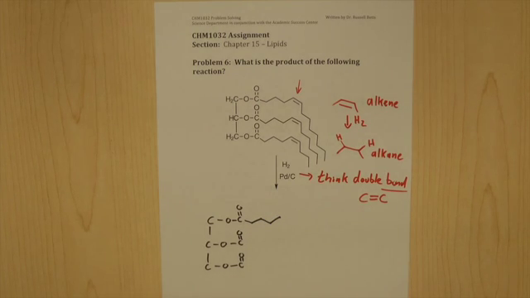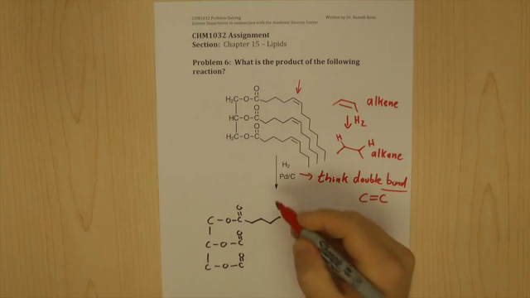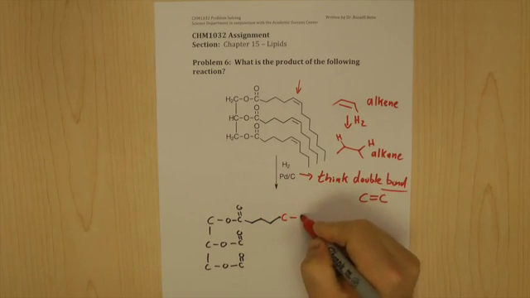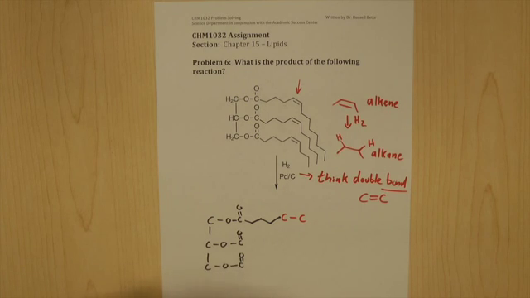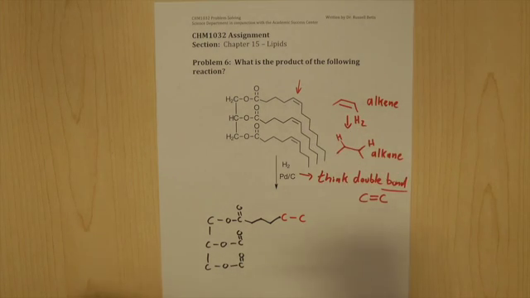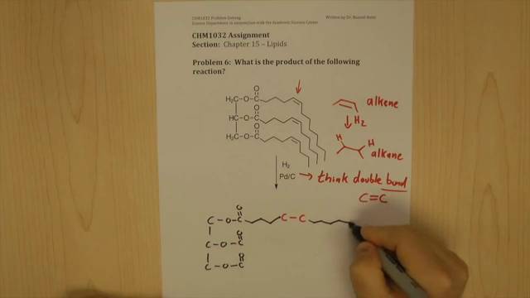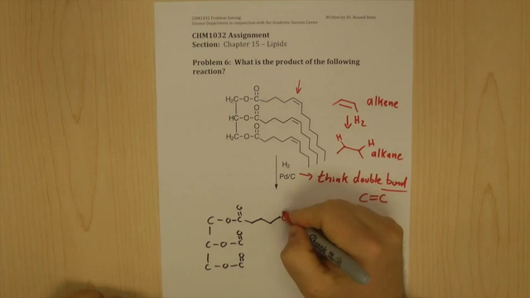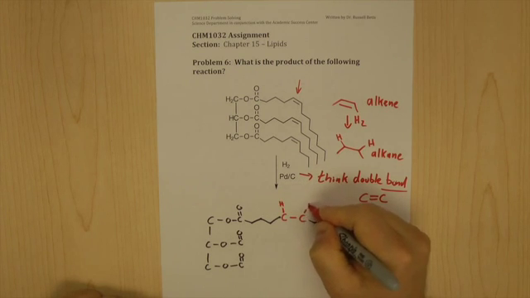Now I'm going to draw the carbons in here because I want you to see it. 1, 2, 3, 4, carbon to carbon. And 1, 2, 3, 4, 5, 6, 7. Okay, and then we're just going to put in hydrogens.